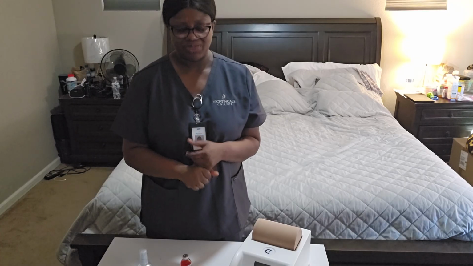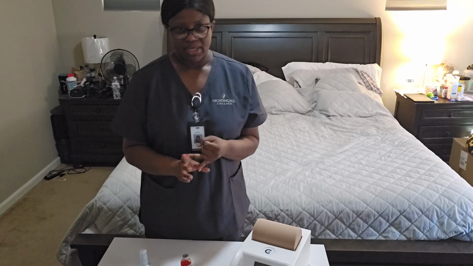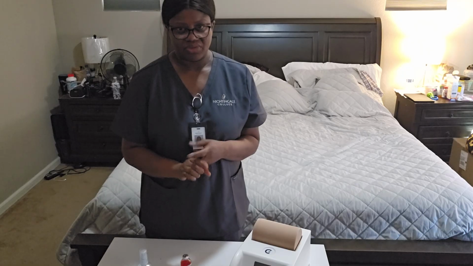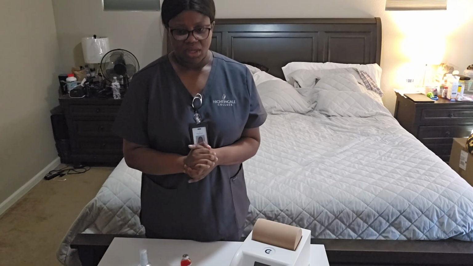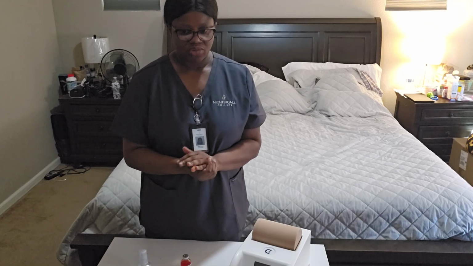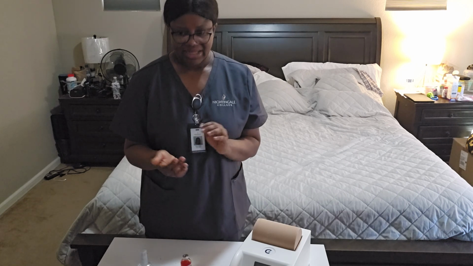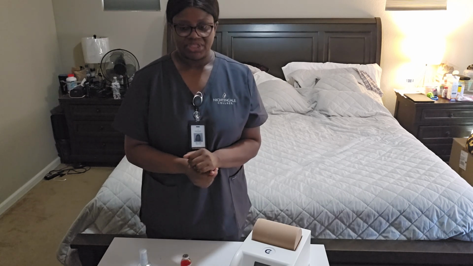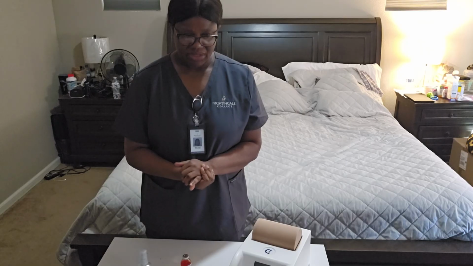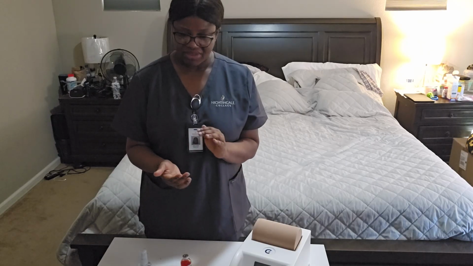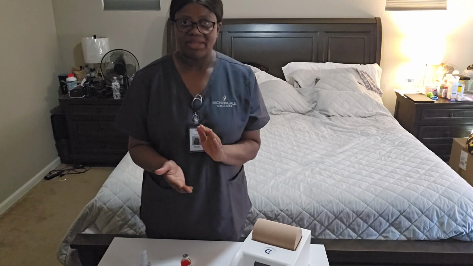I document the right patient, the right medication, the right dose, the right time, the right route, the right documentation. I document everything, the right site. If my patient has any adverse effects when the medication is given, I will document everything.